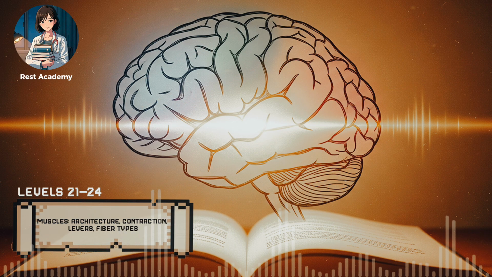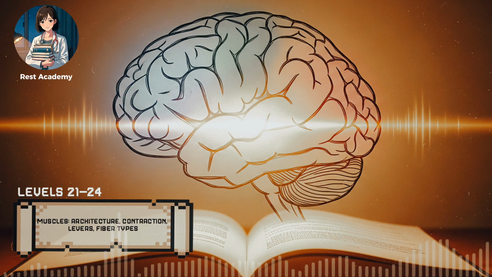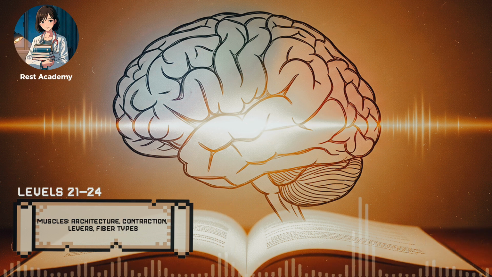Muscles pull on bones through levers, amplifying motion or force. A lever has three parts: the effort, muscle force, the resistance, load, and the fulcrum, joint. In a first-class lever, the fulcrum sits between effort and load, e.g. the atlanto-occipital joint, where posterior neck muscles counterbalance head weight. In a second-class lever, the load lies between effort and fulcrum, e.g.